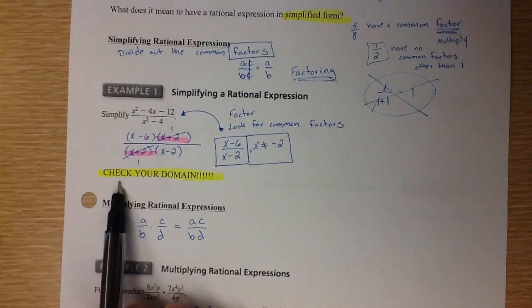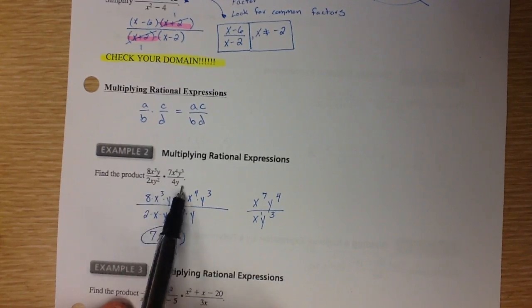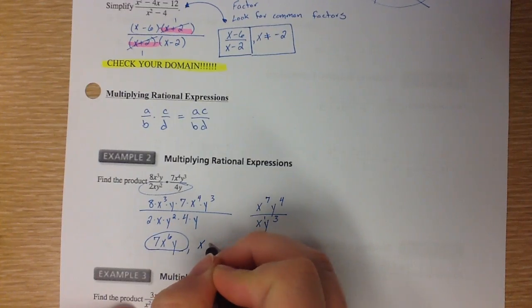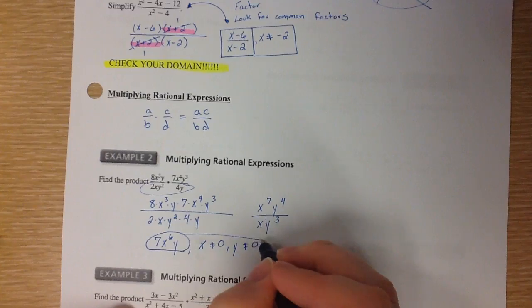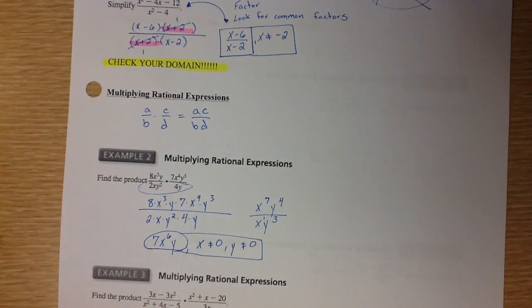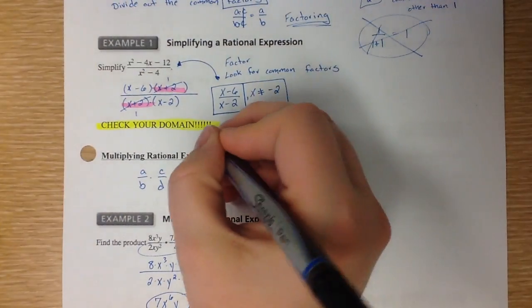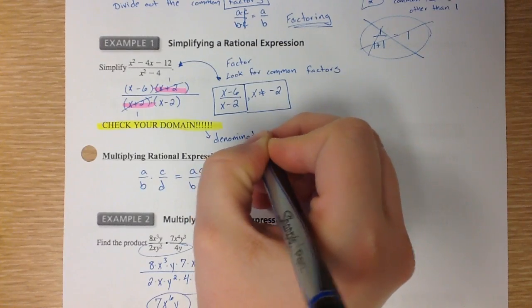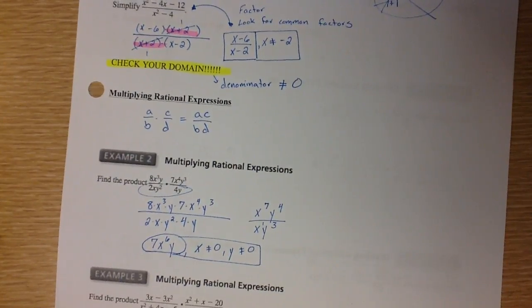But then we always have to check your domain. In this one, I can't put an x 0, and I can't put a y 0 because it makes my denominator 0. So I need to add x cannot be 0 and y cannot be 0. You always have to check your domain. Check your denominators. And by check your domain, I mean look at the denominators. The denominator cannot be 0.